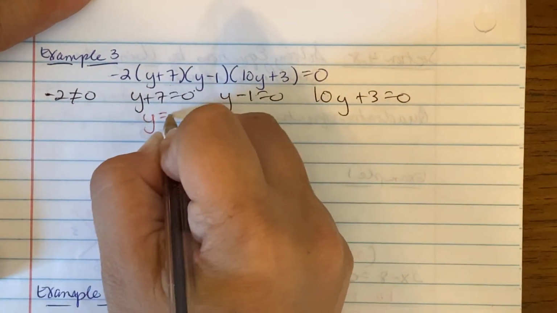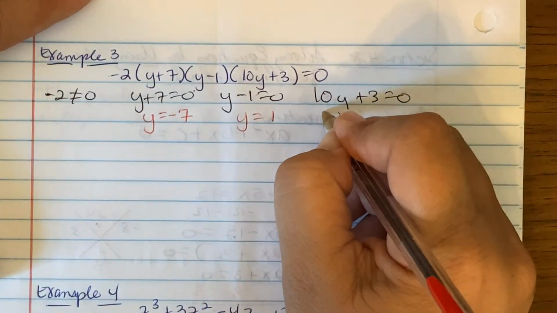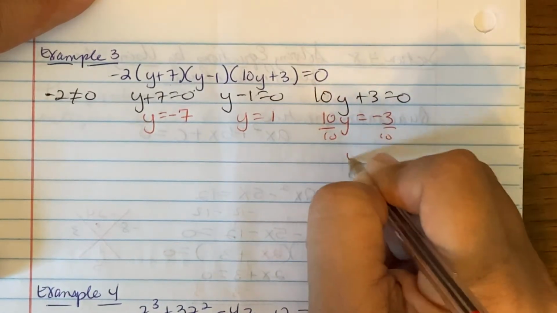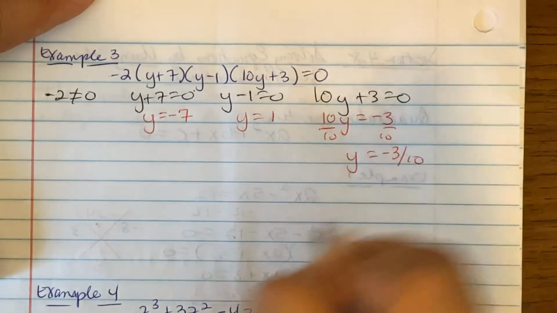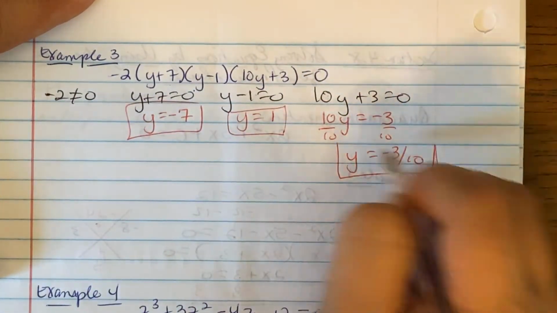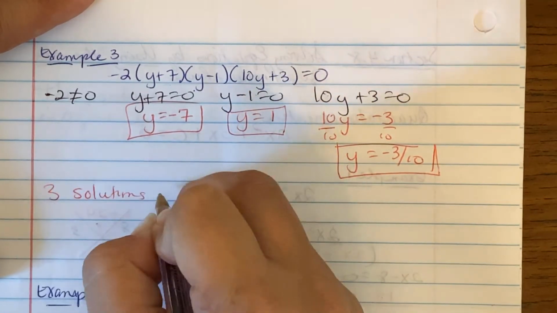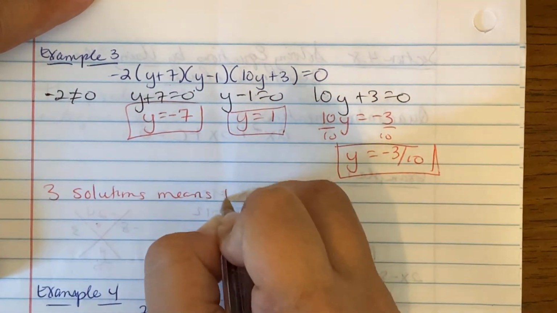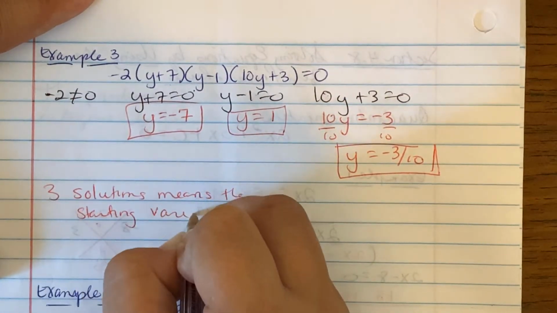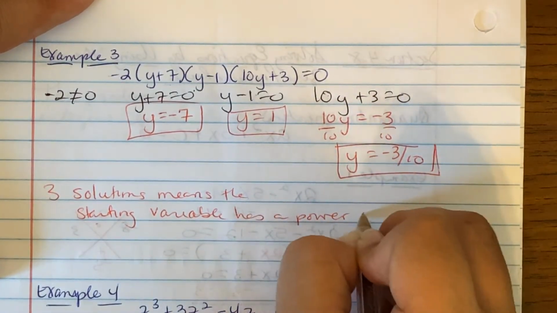So y is equal to negative 7. y is equal to positive 1. We have 10y equaling negative 3, divide by 10. So y equals negative 3 tenths. There are 3 solutions to this problem. 3 solutions means the starting variable has a power of 3.